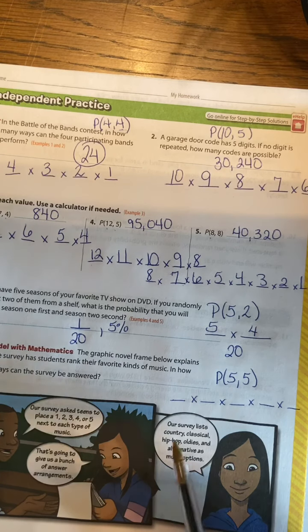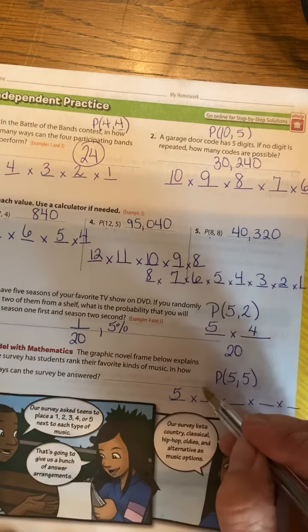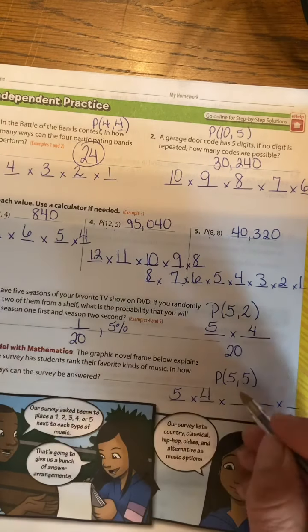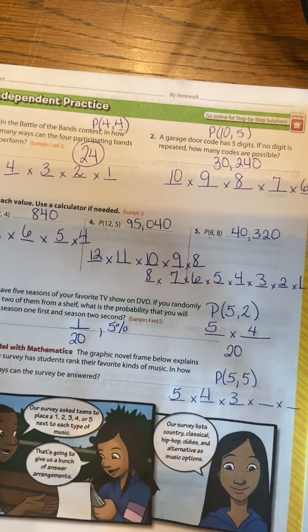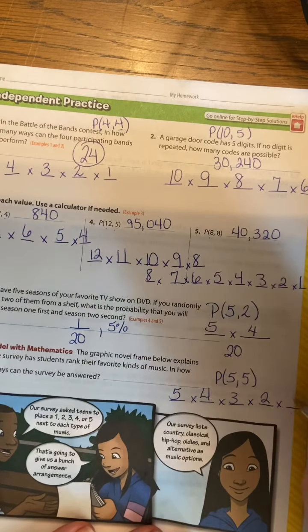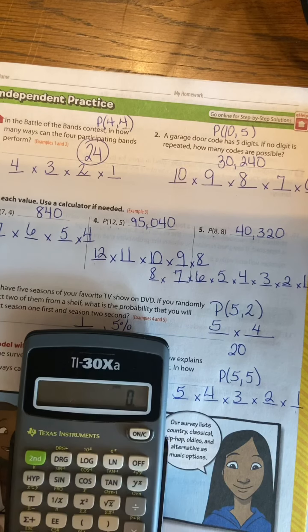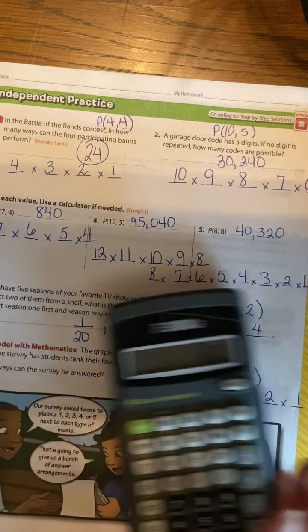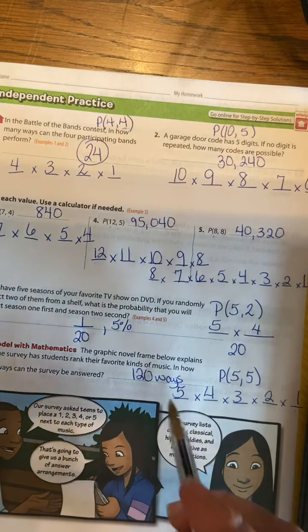So on their first option, let's just say the one that they're going to give a 5 to, they're going to have 5 different genres to choose from. But once they have rated that one, then they're only going to have 4 left. Then they're only going to have 3 left. And then they're going to be down to their last 2 genres of music that they're going to give, let's just say, a 2 and a 1 to. Okay? And then once they've done those, there will be the final one remaining. Okay? So when we use our fundamental counting principle here, we can do 5 times 4 times 3 times 2 times 1. And we get 120 different ways that the kids could possibly rate those 5 different genres of music. Okay?